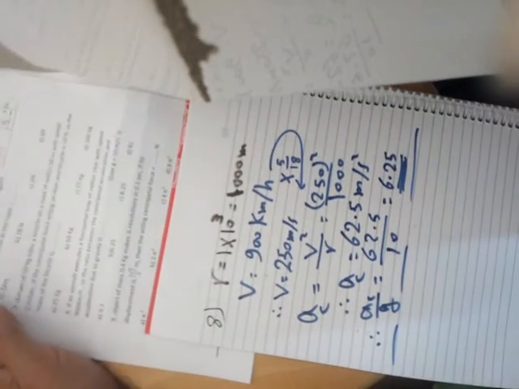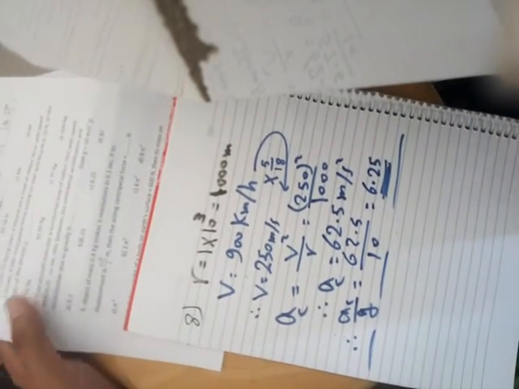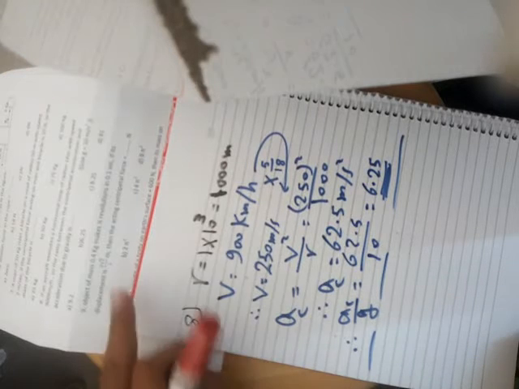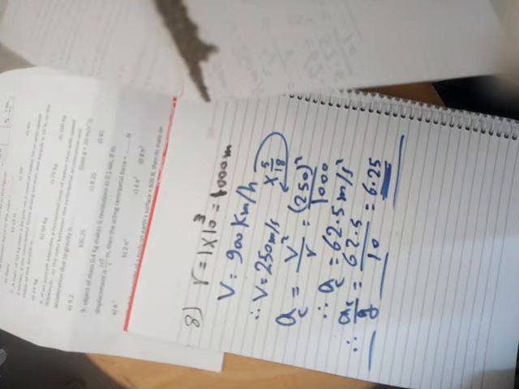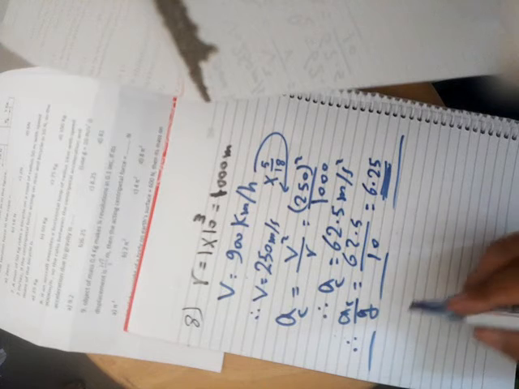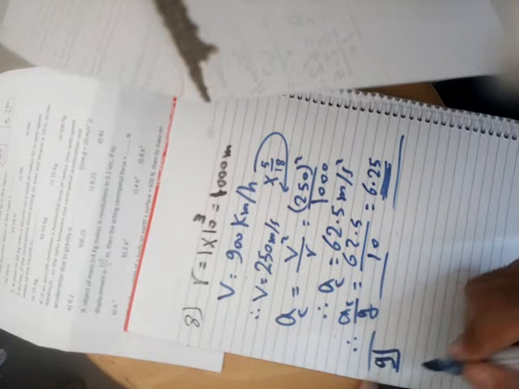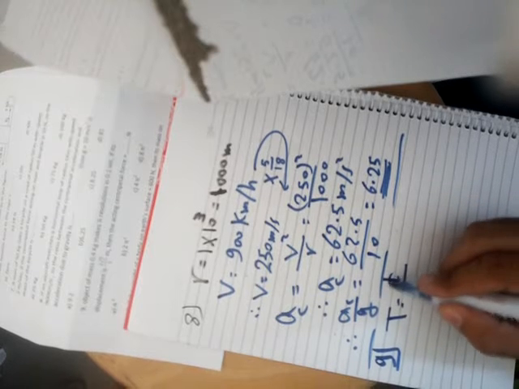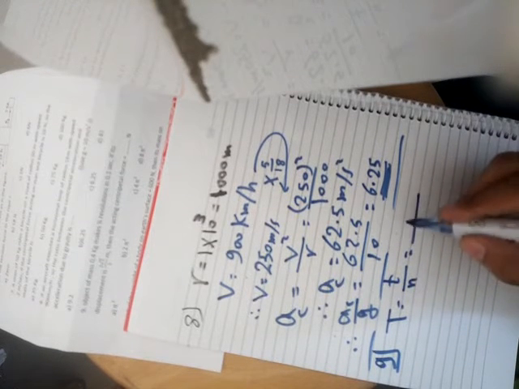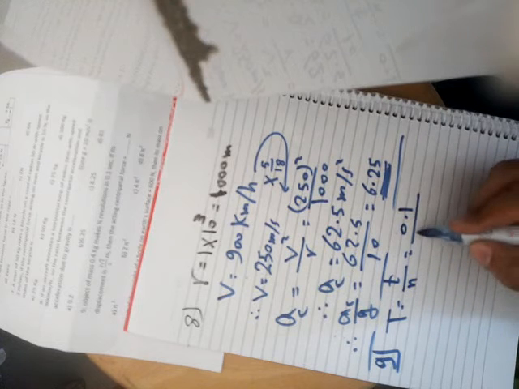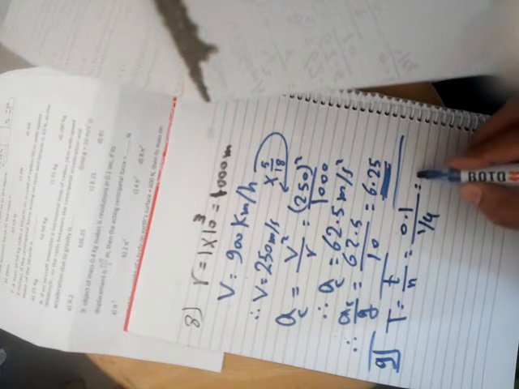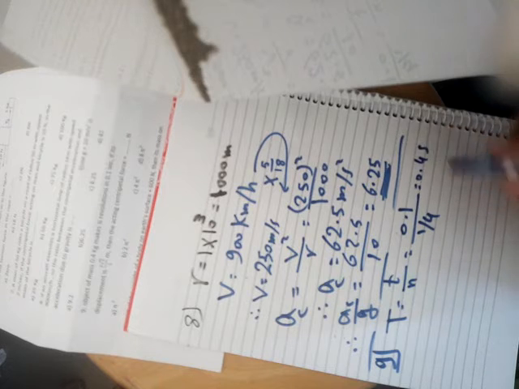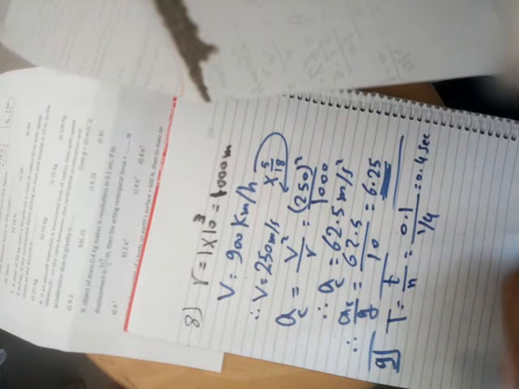Number 9. An object of mass 0.4 kilogram makes quarter revolutions in 0.1 second. So you can get from this information the value of periodic time. Periodic time equals total time over number of cycles. Total time equals 0.1 second. Number of cycles is a quarter revolution. It will be equal to 0.4 second. This is the periodic time.